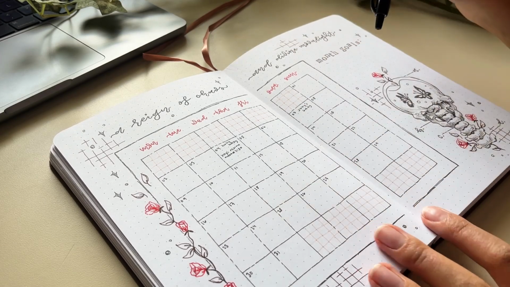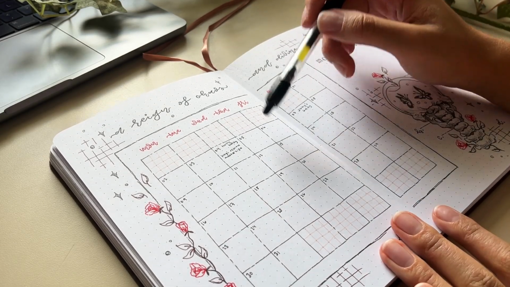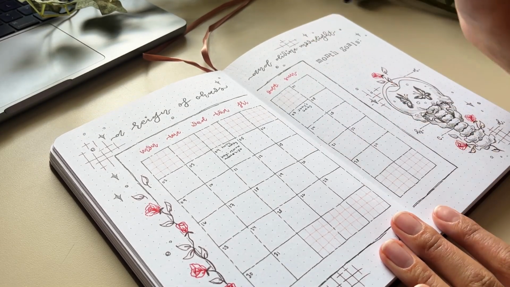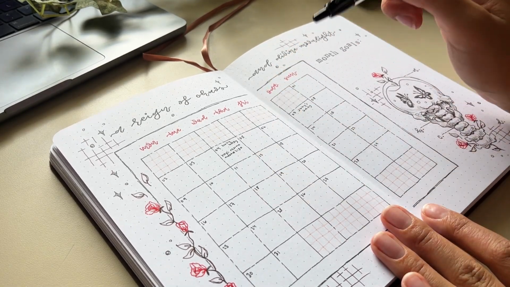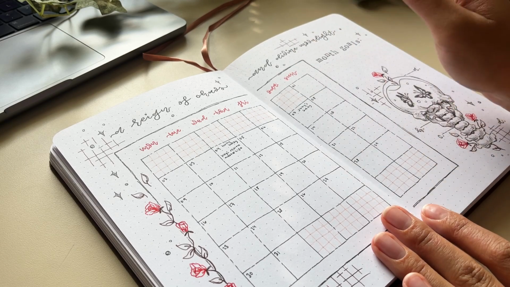This is a pretty small calendar compared to last month, but I just decided to sacrifice my space in order to fit this drawing over here on the left. I didn't have much going on in my future log, but I do have a couple other things that I want to put in here.